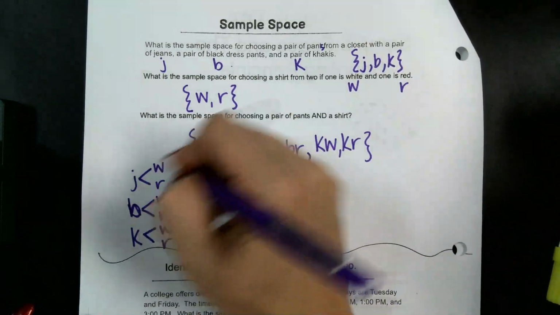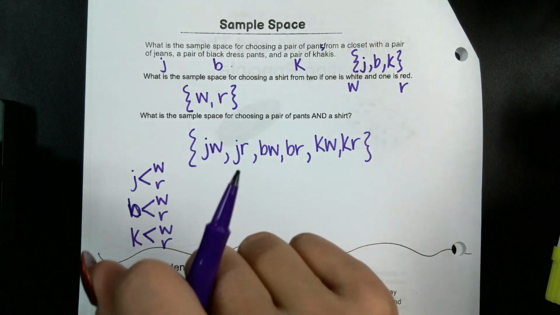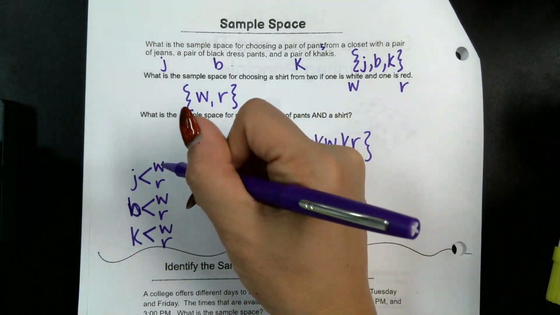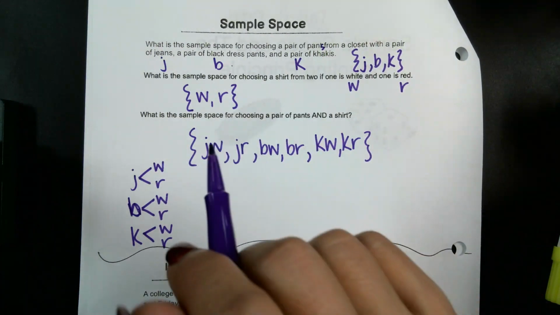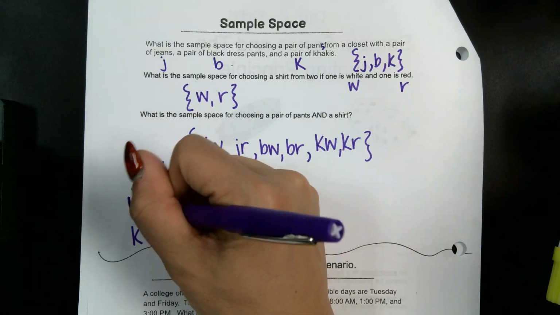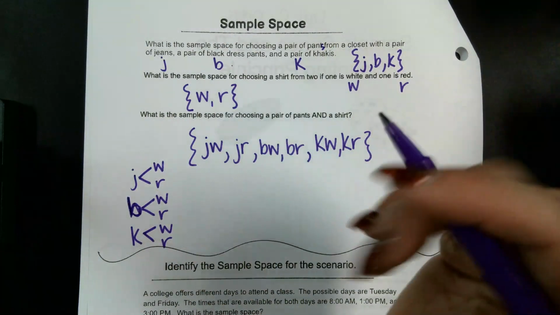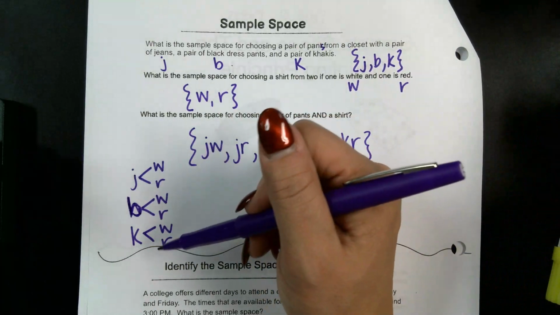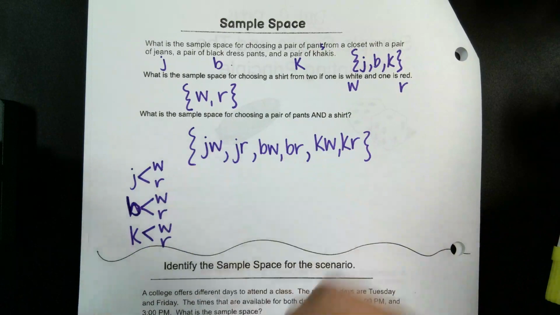And you might have even had to go further. What if they then said a pair of shoes? You might have had 3 different pairs of shoes, so off of each of these there'd be 3 little branches. You just kept making these little branches off to the side. Do you think it's feasible to do this every time? Well, no, because what if it had 10 different pairs of pants and 5 different shirts? This diagram would be huge.